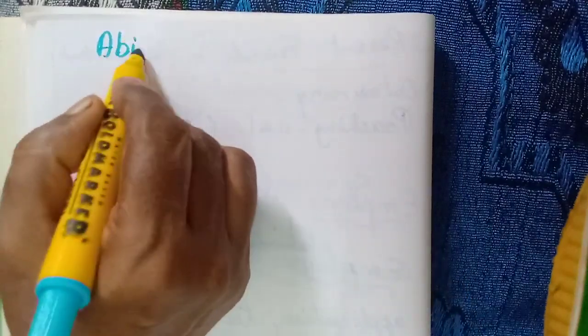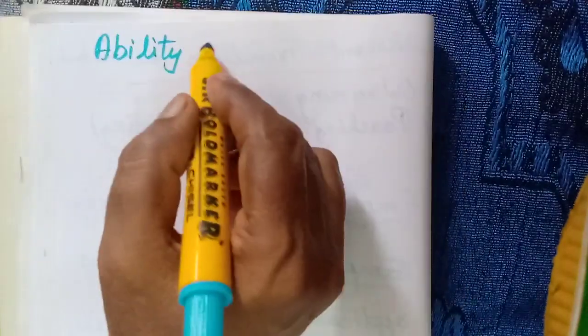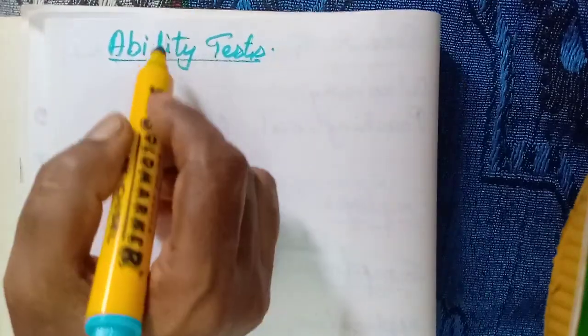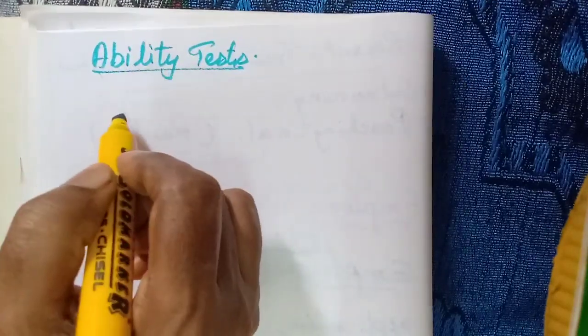Now we will learn these tests in detail. The first one, ability test. Okay, that we will learn. What is ability test? Again, this ability test will be divided into various tests, so that they can test their ability through various tests. So, what is the ability test?